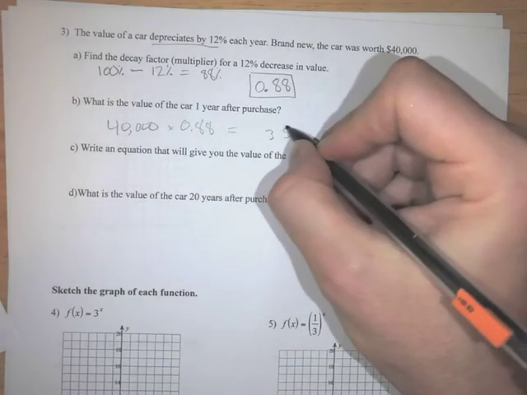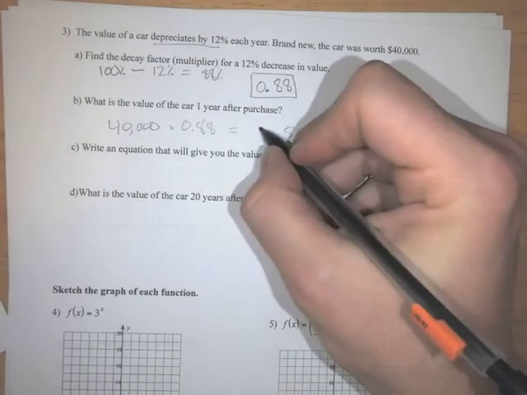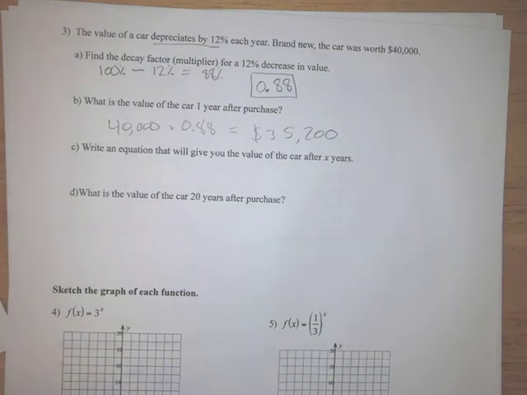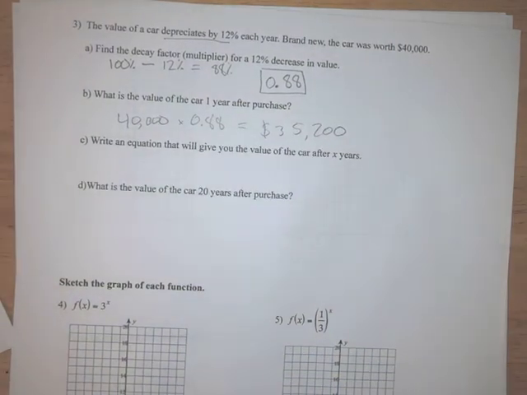It's 35,200. Okay. All right, write an equation that will give you the value of the car after X years.